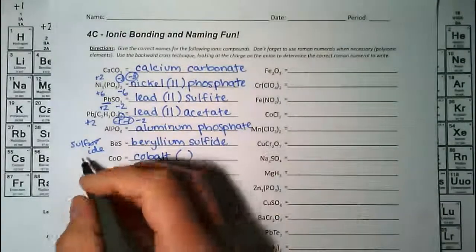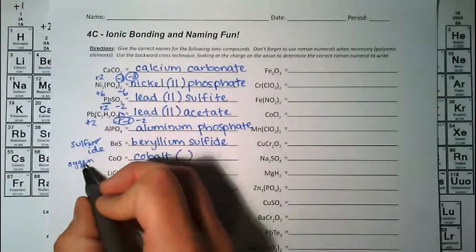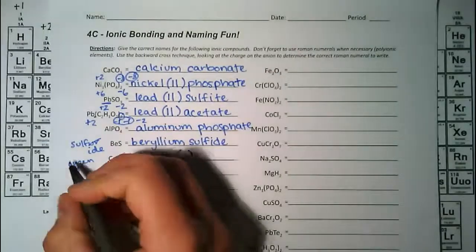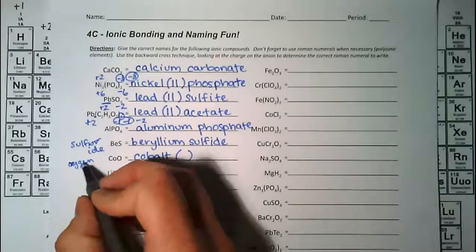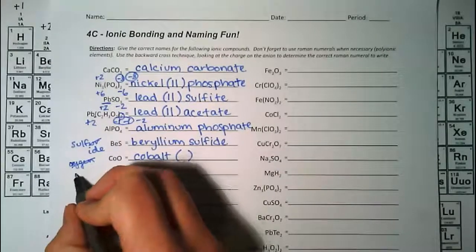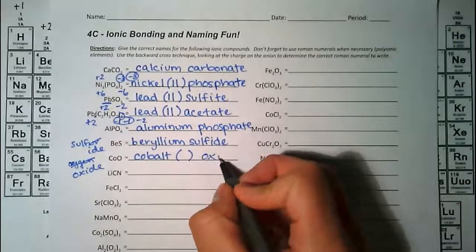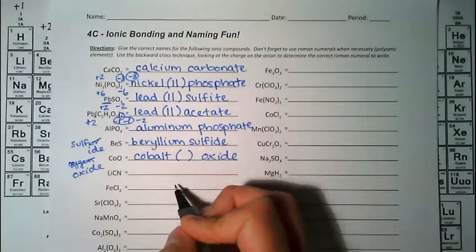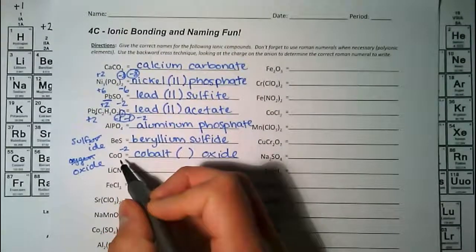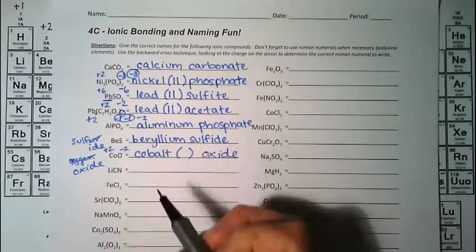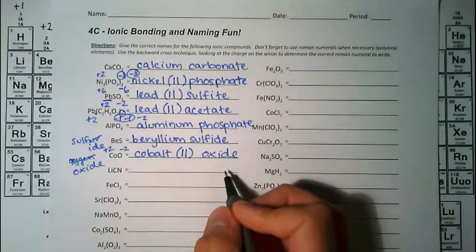So I'm going to change the ending to IDE. Actually this is kind of a weird one. You take off the whole egen part, so it's just oxide. Cobalt oxide. And then I need my Roman numeral. So oxygen has a -2 charge, and there's only one of it, so that means I need a +2 charge on my cobalt to balance that out. So this is going to be cobalt 2 oxide.